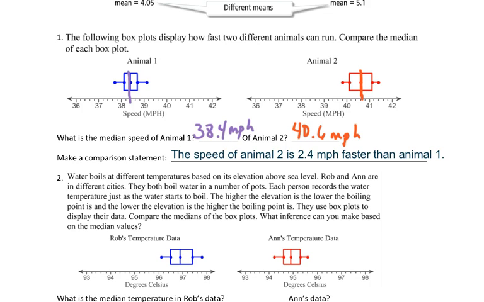Number 2 says that water boils at different temperatures based on its elevation above sea level. Rob and Ann are in different cities. They both boil water in a number of pots. Each person records the water temperature just as the water starts to boil. The higher the elevation is, the lower the boiling point is. And the lower the elevation is, the higher the boiling point is. They use box plots to display their data. Compare the medians of the box plots. What inference can you make based on the median values?